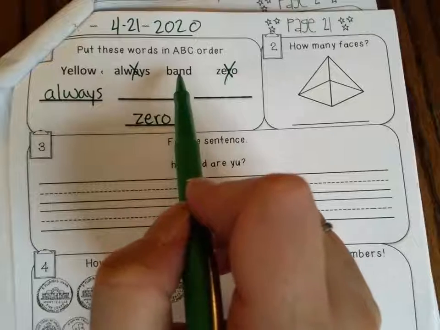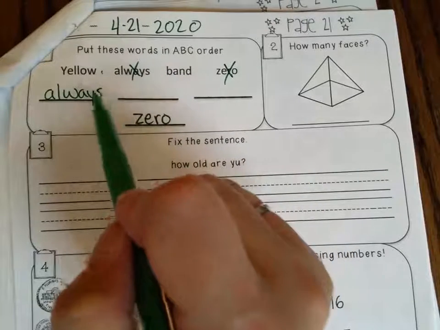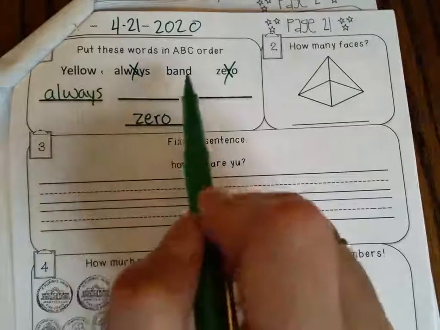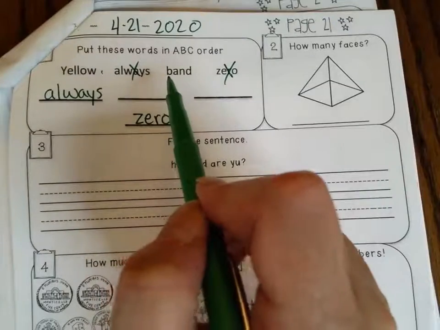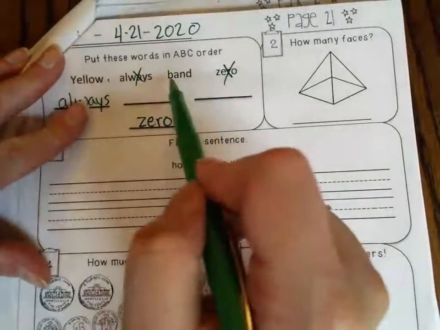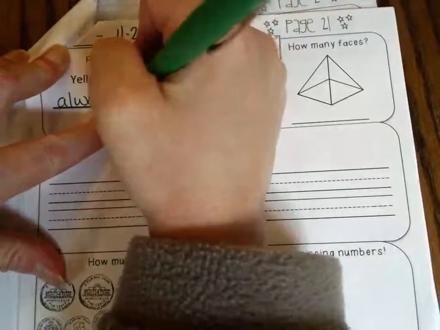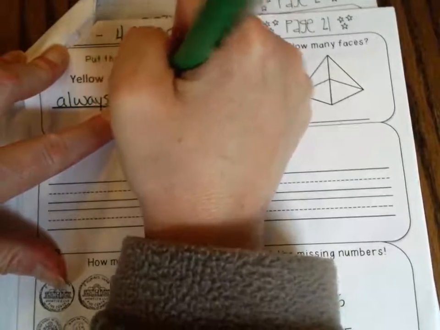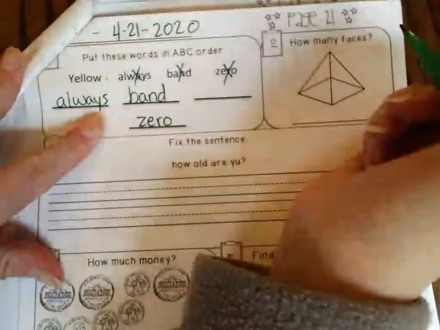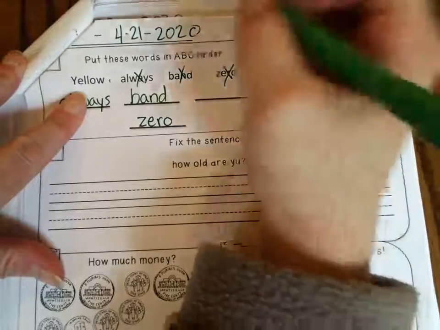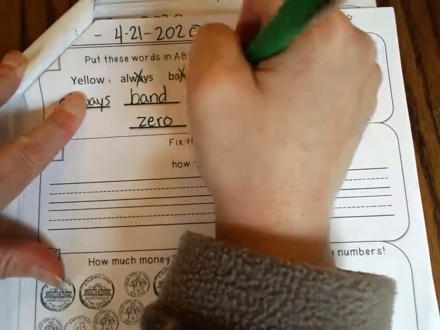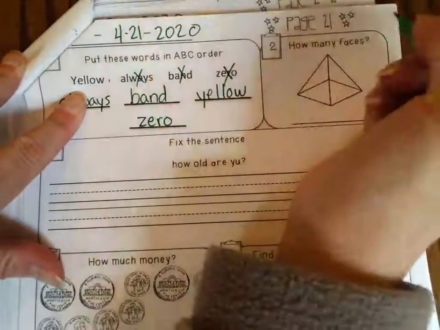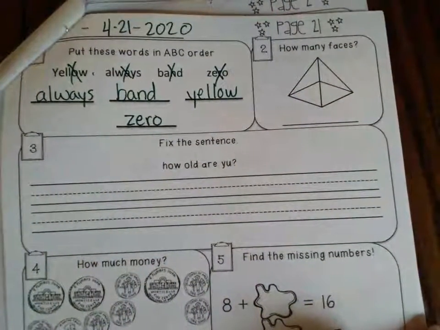And if I'm thinking about my alphabet, I know that the letter that comes after A is B. And I have a word that starts with a B. Band, so I'm going to write band, and that leaves us with yellow, Y-E-L-L-O-W. Okay, so your alphabetical order should look just like that.